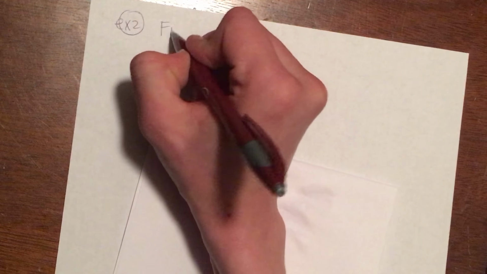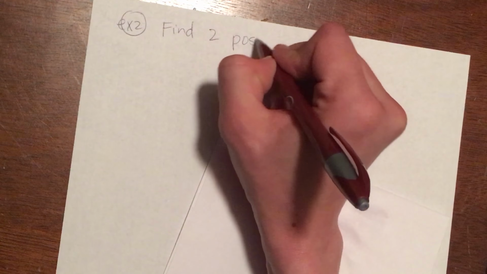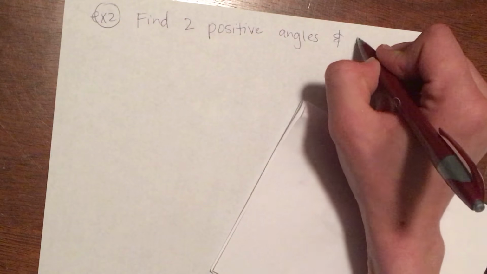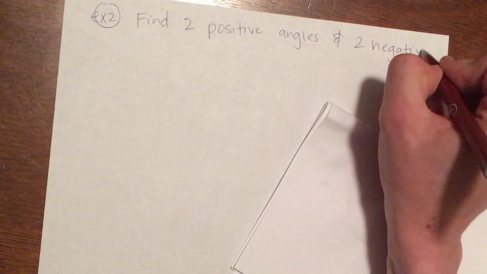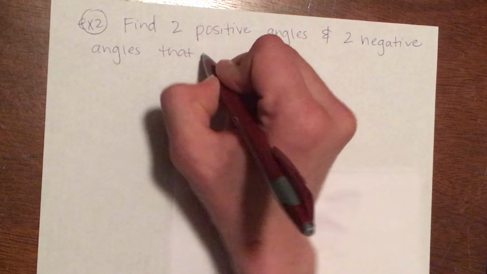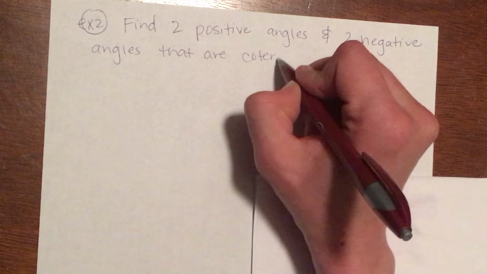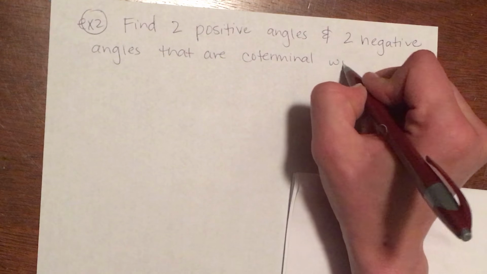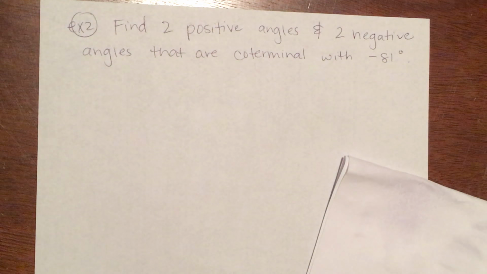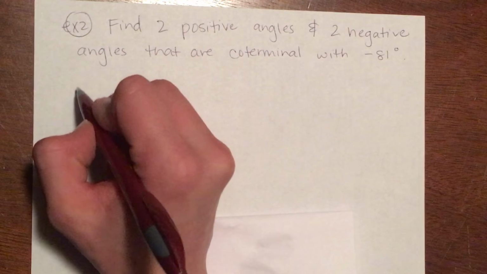Example 2, let's say find 2 positive angles and 2 negative angles that are coterminal with negative 81 degrees. So you don't have to draw these pictures. I'm going to draw them just to maybe help give you an idea of what's going on, but you don't have to draw them.